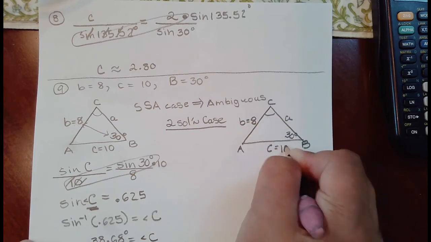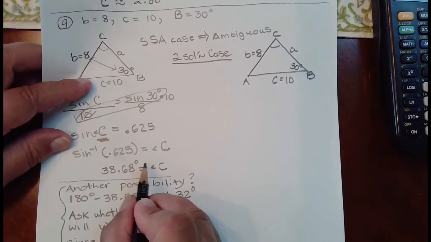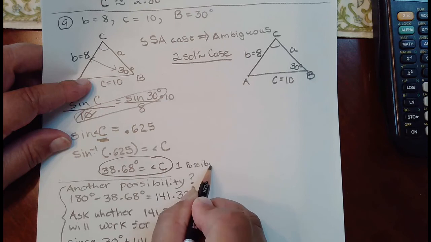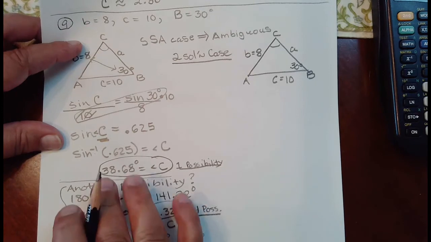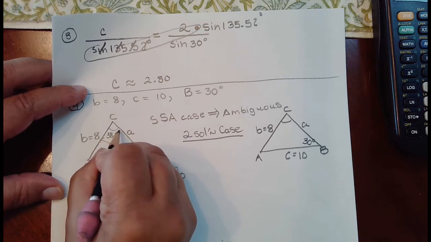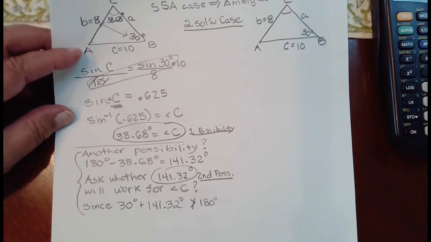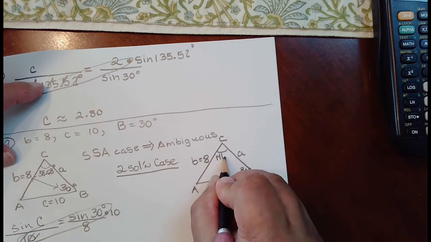Okay, so all these things were given. The only thing that we have found ourselves is angle C. And this very first one that we found right here is a possibility. This is one possibility. And this 141 is a second possibility. So in one of the triangles, we're going to put the 38.68. And we're going to continue finding all the answers until we're done finding all the answers. And in the other triangle, we're going to use our other possibility for angle C, which is 141.32.